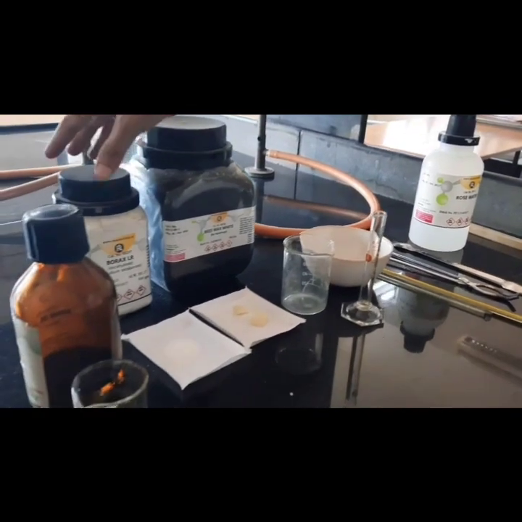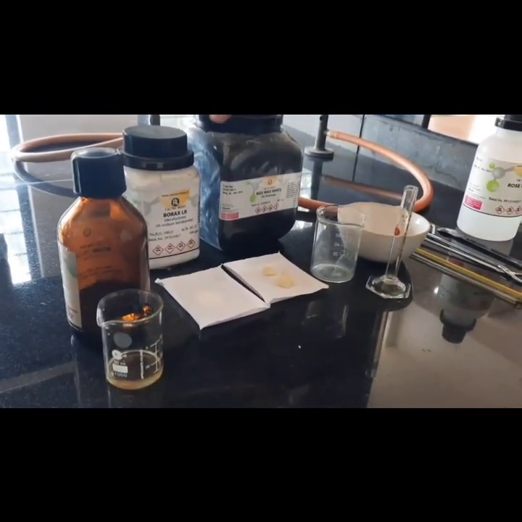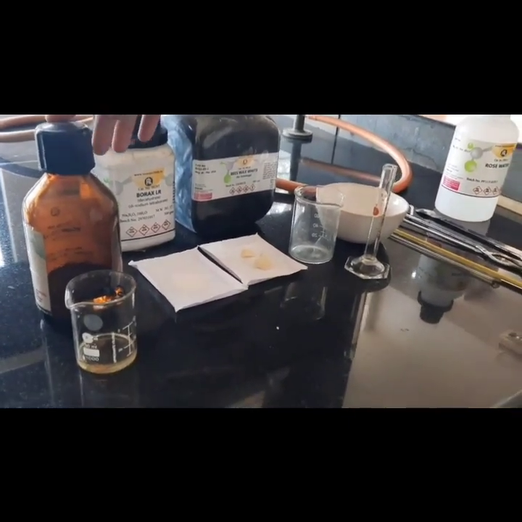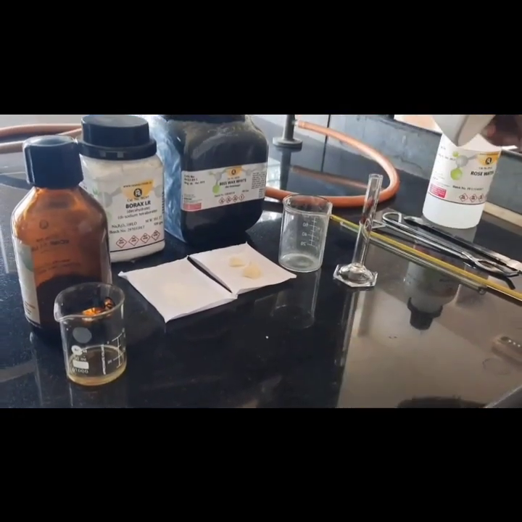So I have already weighed the quantities according to 10 gram of borax, beeswax and mineral oil. So we will proceed for the preparation of herbal cream.